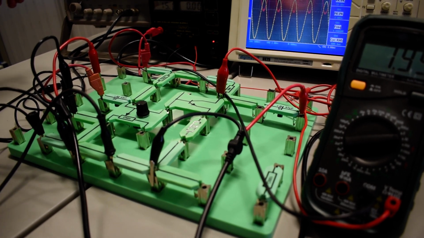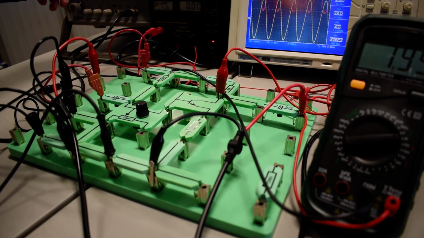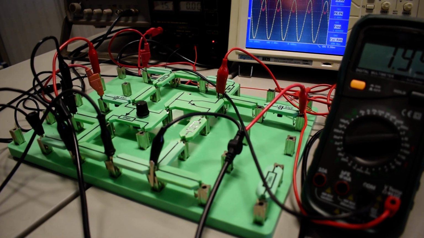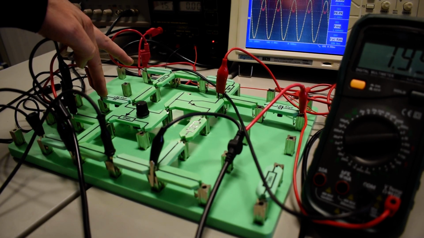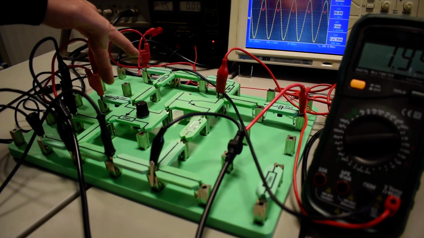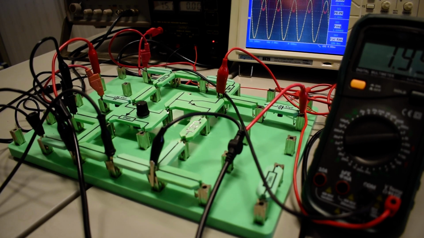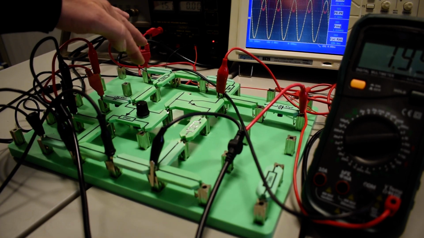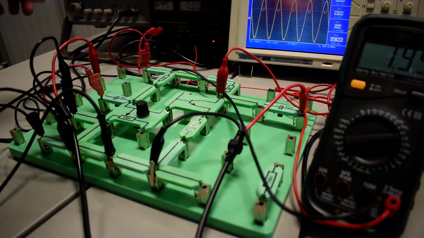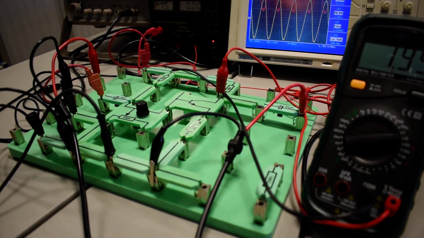We have a signal generator generating a 1 kilohertz, 2 volts peak to peak input signal, which goes into a 47 microfarad capacitor. That capacitor is simply to block any DC signal that we've set up on the circuit from feeding back to the signal generator.